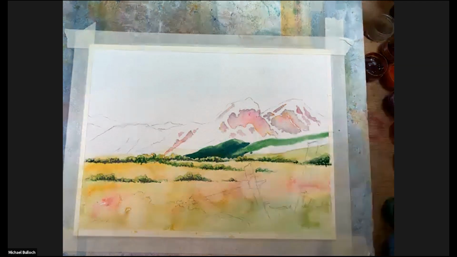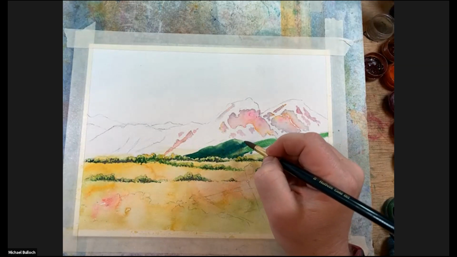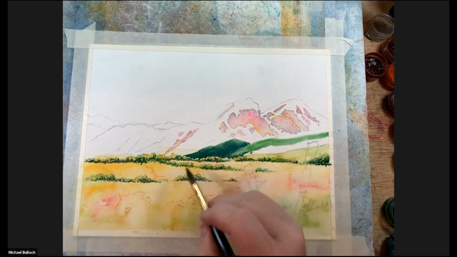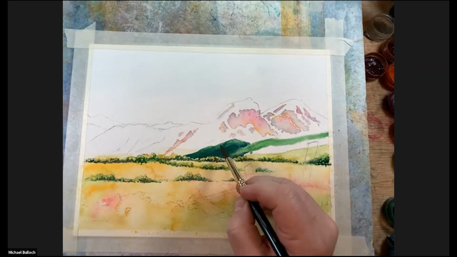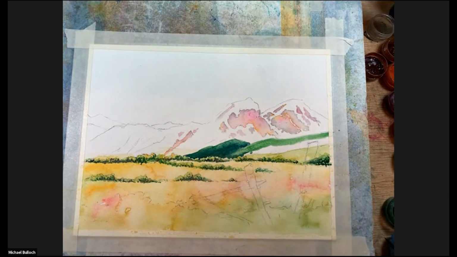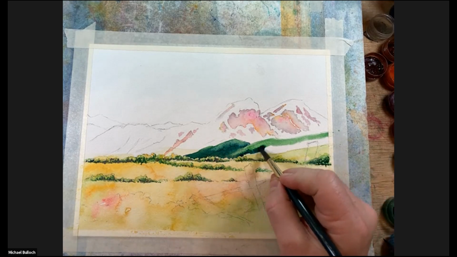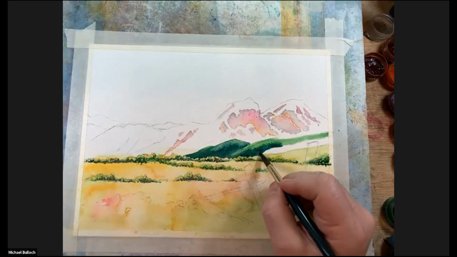So that's not too shabby. When I get over here though, I need to be a little careful. I want that to be a little softer. We'll just add a little more water to this. And that's all I did, just take a clean brush and add a little water to it. Let's come back in here now with that dark Hooker's green royal blue mix.